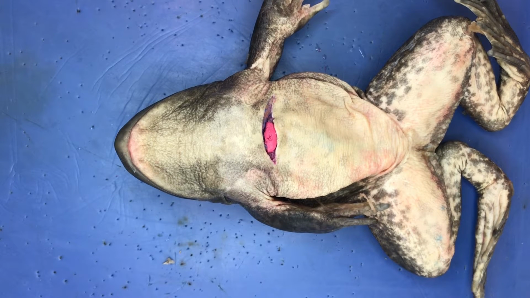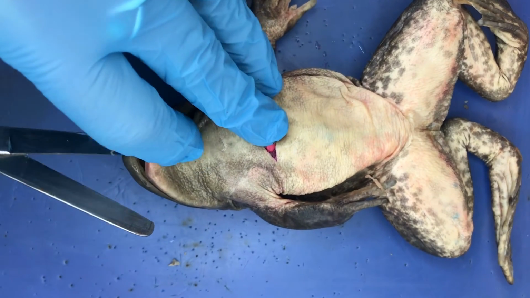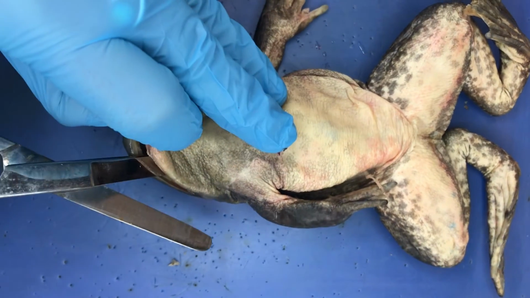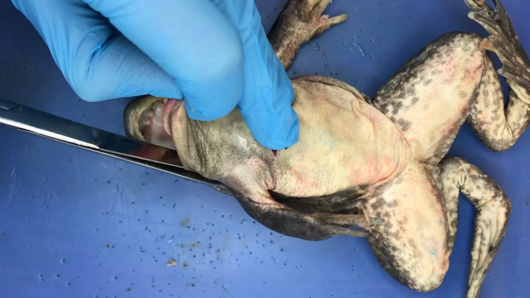We are now going to explore the anatomy within the oral cavity and pharynx of the frog. To do so, we first need to cut into the corners of the mouth so that the area within can be fully opened and examined.